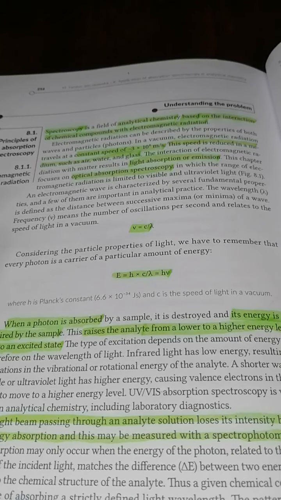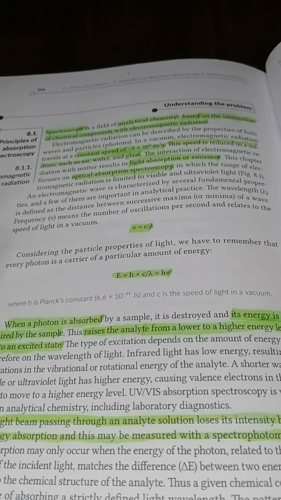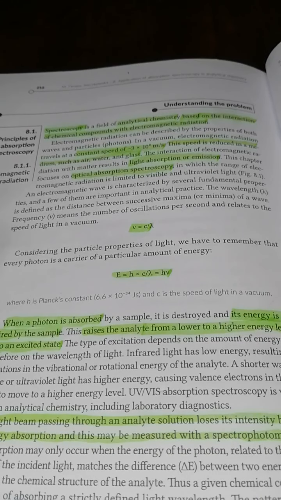So first thing we need to understand is what a photon is, and the properties of electromagnetic waves like frequency, wavelength, and energy. And we also need to understand absorption.